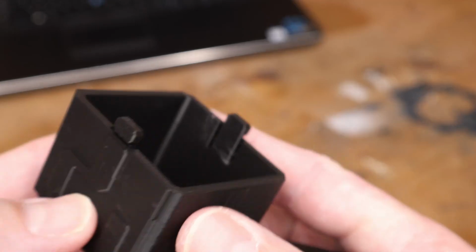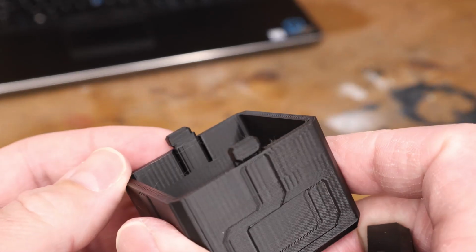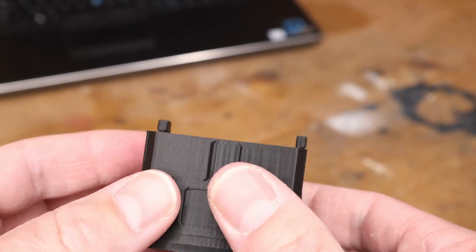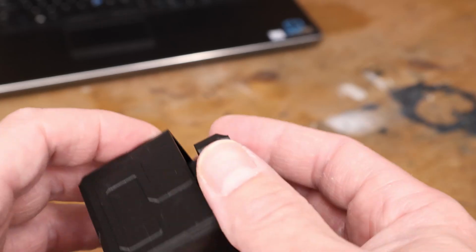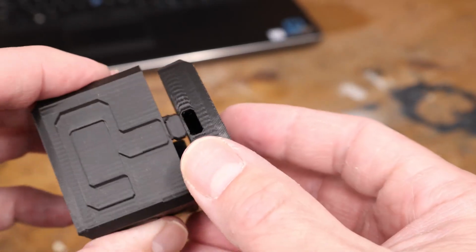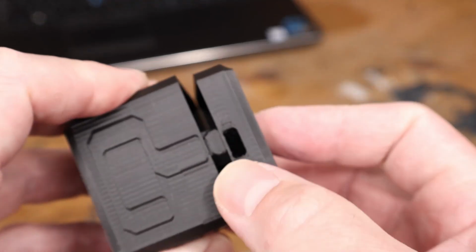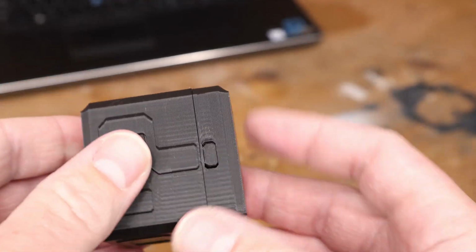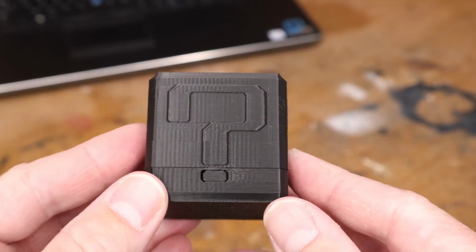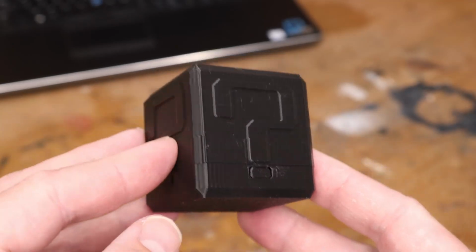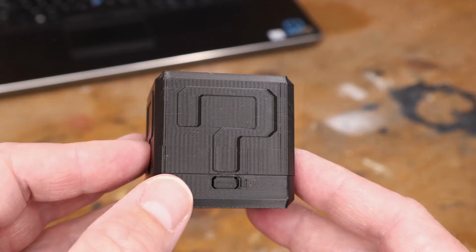Again, that's going to be very much dependent on your 3D printer. It doesn't have as much to do with the 3D model as it does to do with how close and accurate your 3D printer is. The push buttons work as expected. They flex in just enough, and the supports held up just fine, so it was able to print those little pieces. And overall, I think that this box works pretty well.